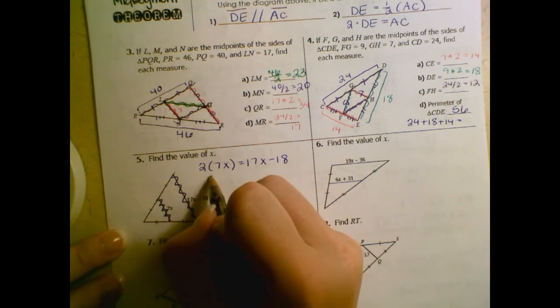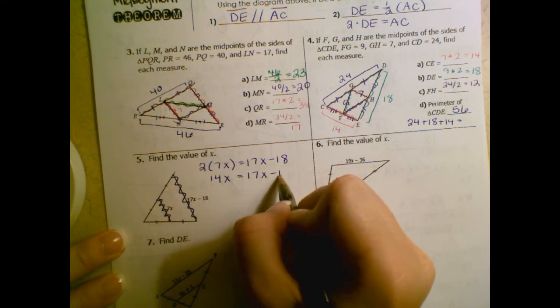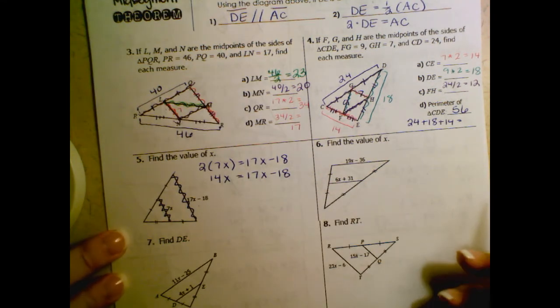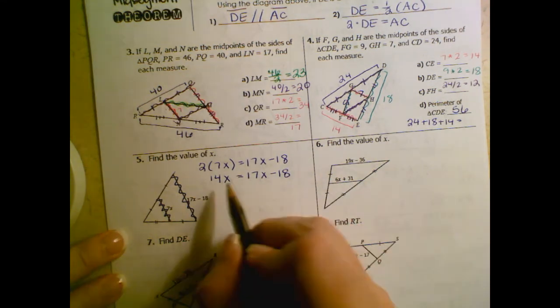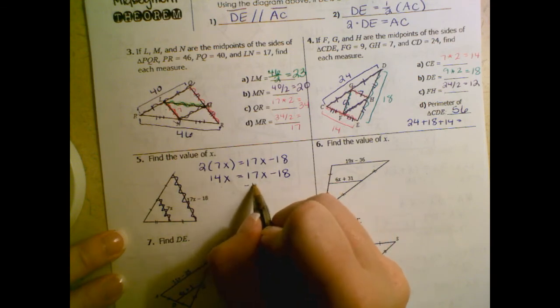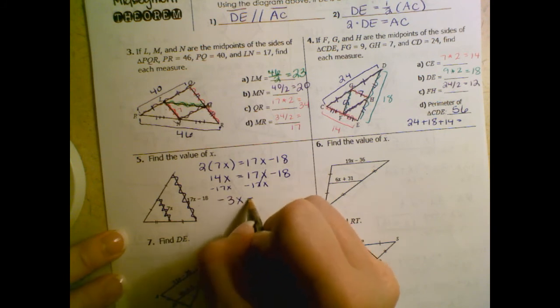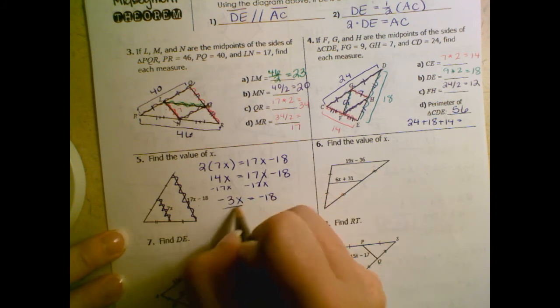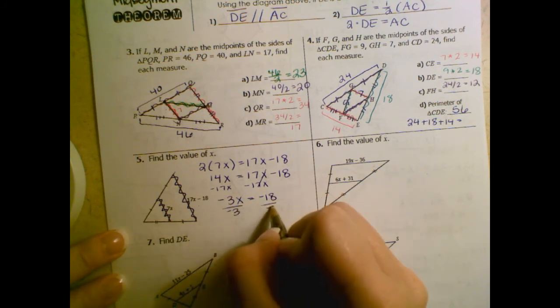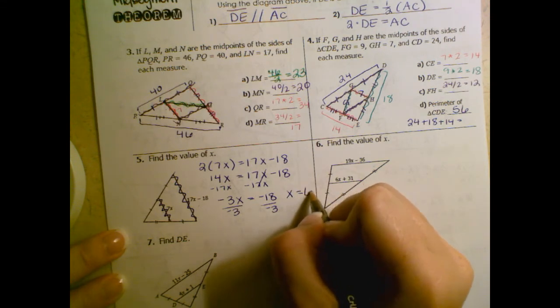So 2 times 7 gives me 14x. Now we usually say we need to subtract the smallest x, but if I subtract this, then I have nothing left on the left-hand side, so I'm just going to subtract the 17. Then divide by -3, where I get x equals 6.